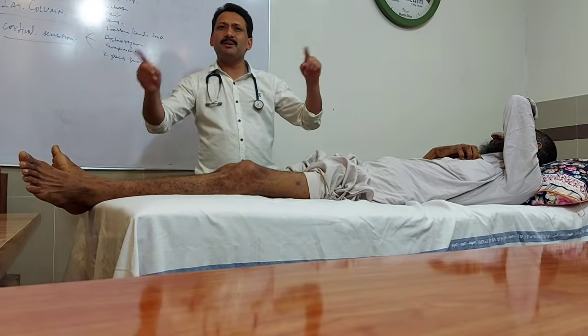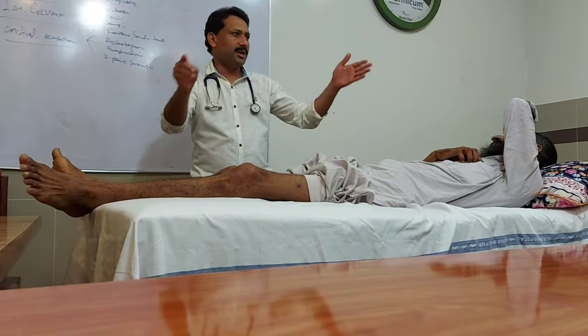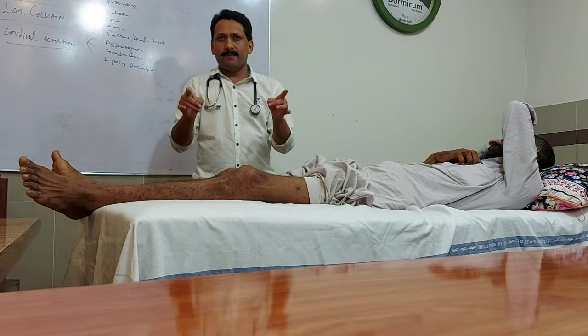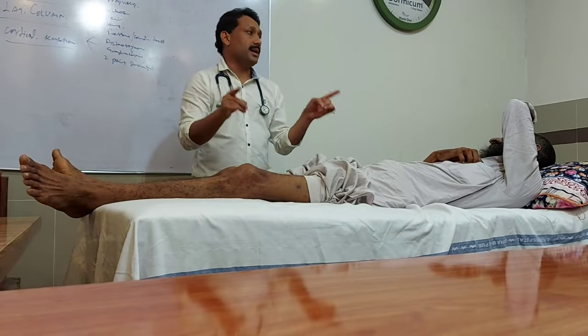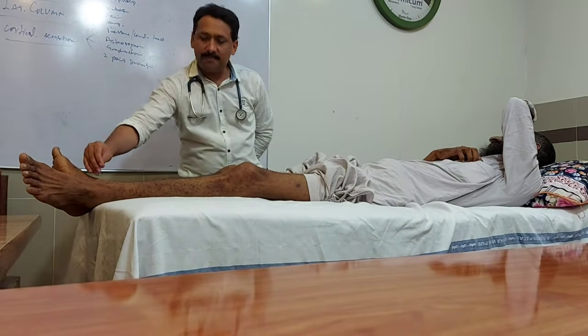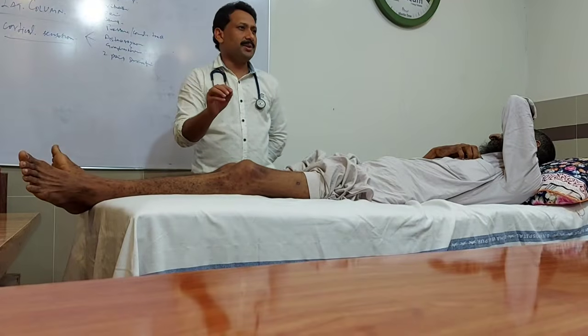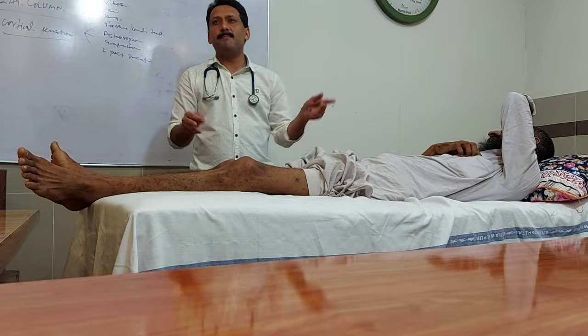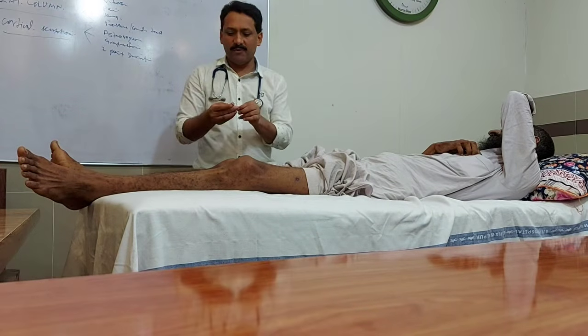So again the same thing will be done. If the patient can appreciate both sensations the same way, it means pain sensation is intact. If he had told me that up to the ankle joint he can appreciate, but there is a difference, then I would have said that this is impaired, right? So this is how you keep on moving proximally.